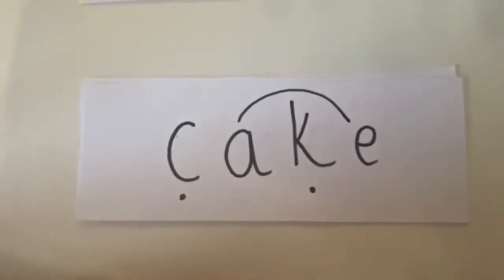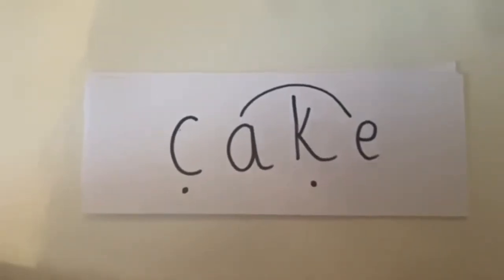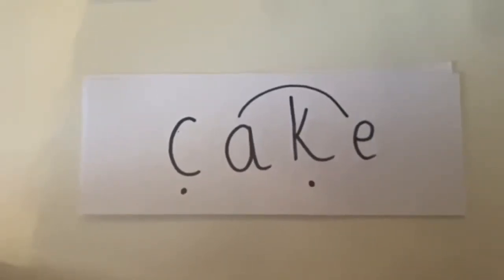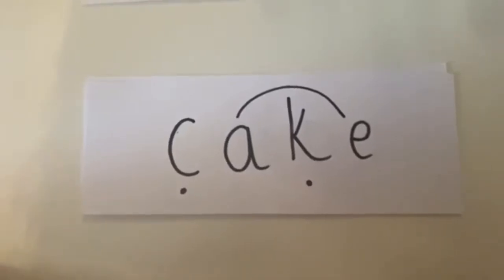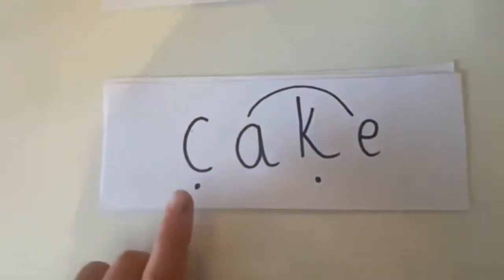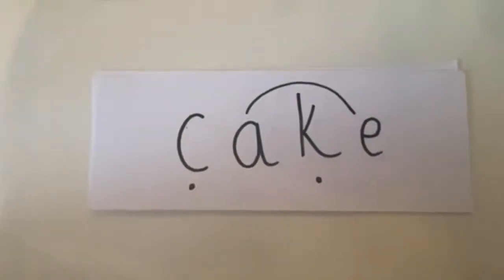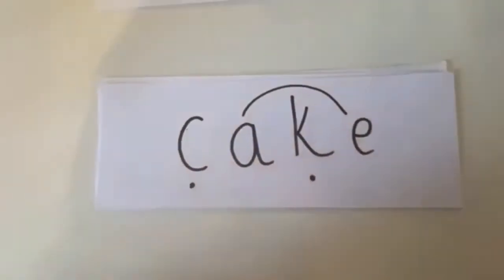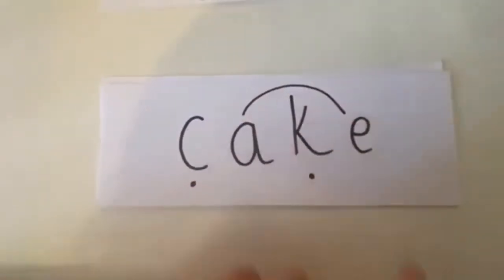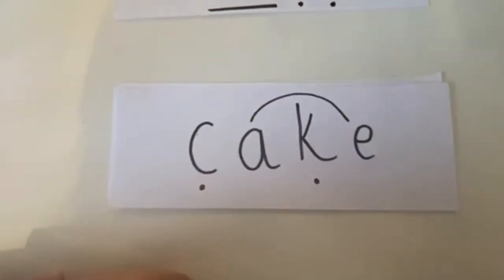Sometimes we also spot if there is an e on the end of a word, and then we call it the magic e. And sometimes that helps us to spot if the word is going to use a split digraph or not. So again, we would just say c, a, k, cake. And Fred fingers again, we have 1, 2, and then our split digraph. So cake also has 3 Fred fingers. There are 3 sounds.